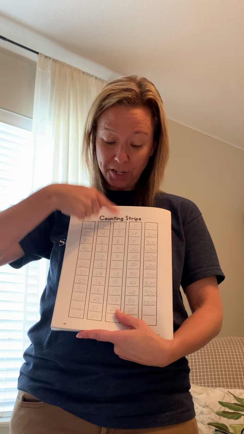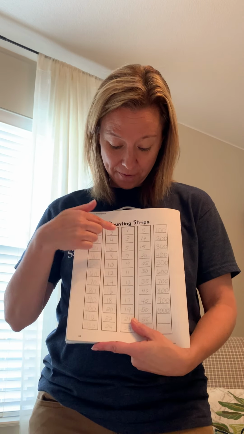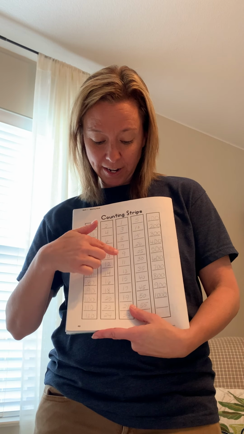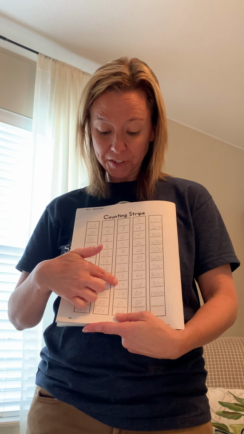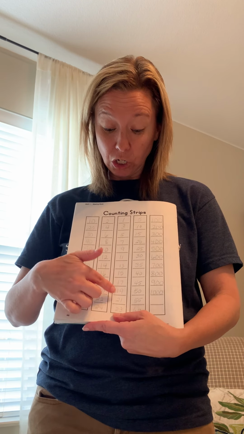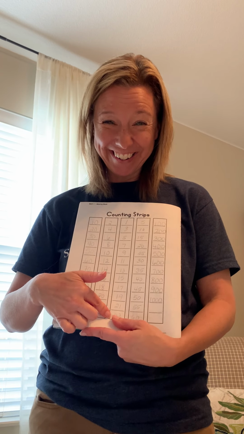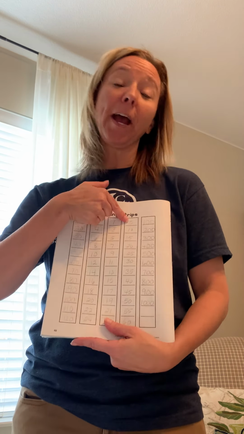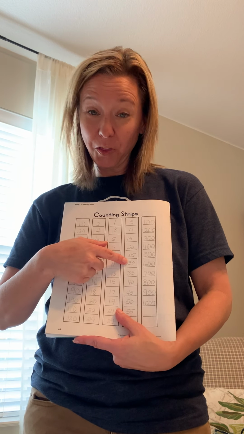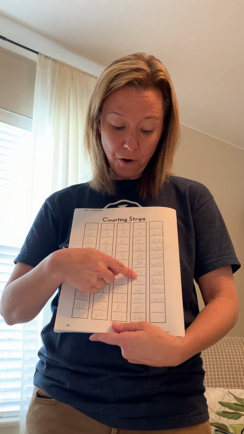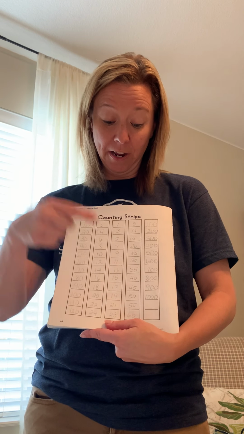All right, go right back up to the top. We're doing our odd numbers. Here we go. 1, 3, 5, 7, 9, 11, 13, 15, 17, 19, 21, 23. All right, back to the top. Here we go. We're counting by 5s and go. 5, 10, 15, 20, 25, 30, 35, 40, 45, 50, 55, 60.